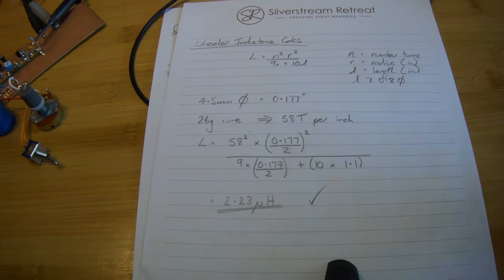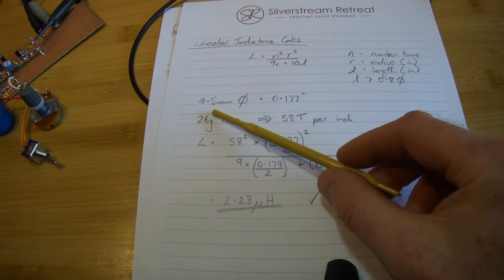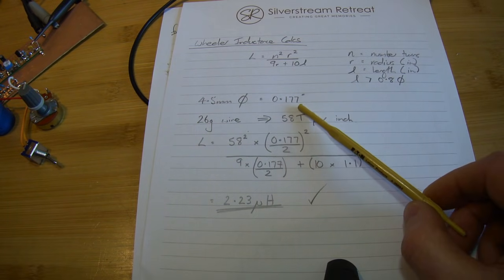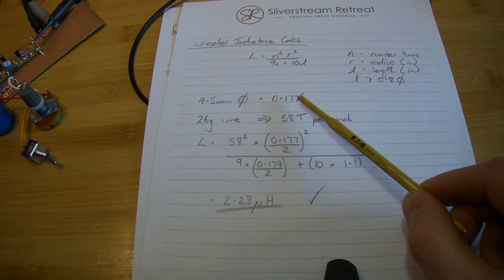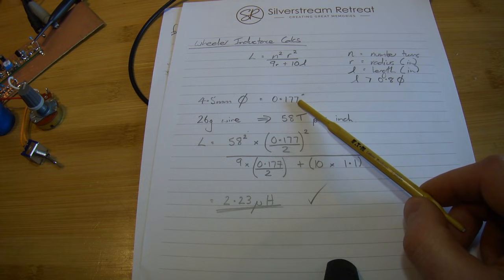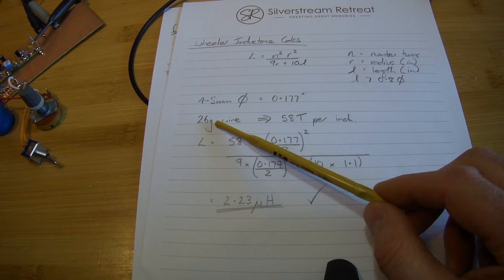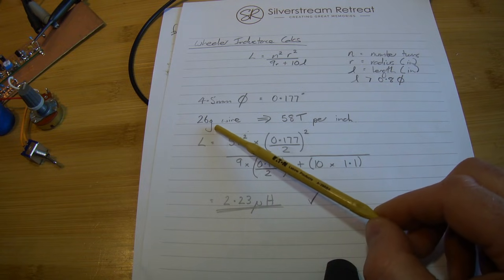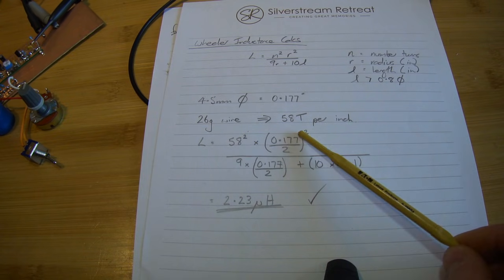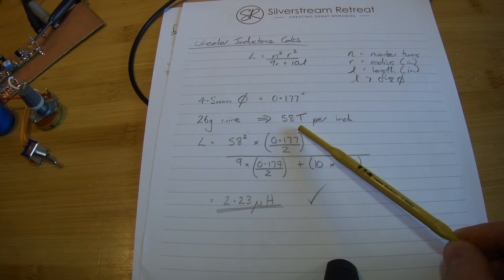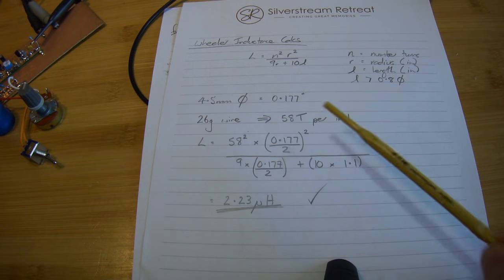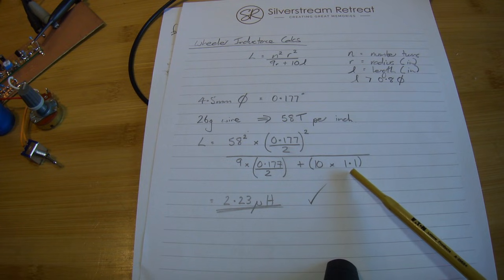So just quickly, I said 4.5mm was the diameter I'm using in terms of the wood, so that's 0.177 inches. For the calculations, I'll be dividing that by 2 to convert the diameter into a radius. In terms of working out the turns, what I decided to use was 26 gauge wire, and that'll give me roughly 58 turns per inch. So I wound it, and I got it as close as I possibly could, but in the end 58 turns actually took up 1.1 inches, so be it.